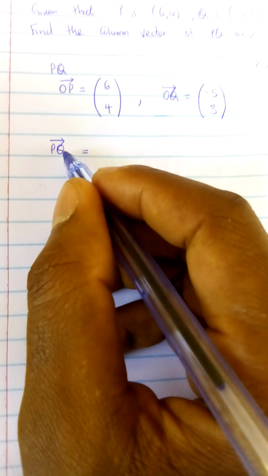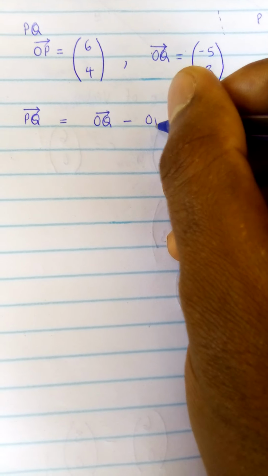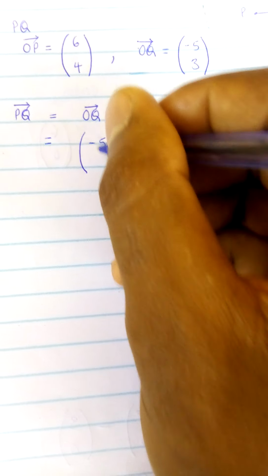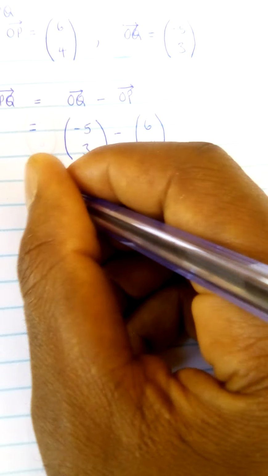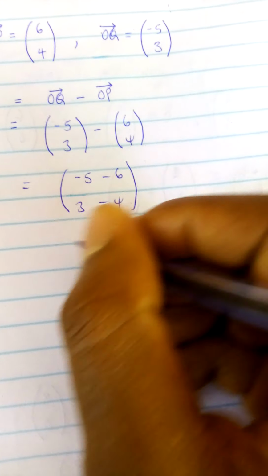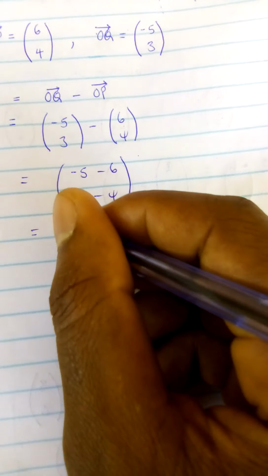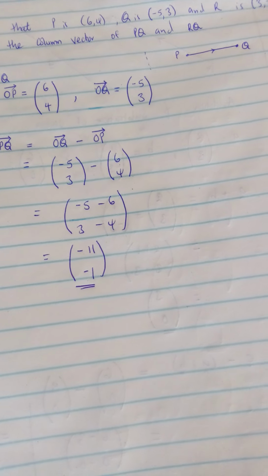PQ is where I have reached, which is at Q, so this is OQ minus where I am coming from, OP. So I have (-5, 3) and I'm taking off (6, 4), such that I have -5 minus 6 and then 3 minus 4, which goes to (-11, -1) as my PQ.